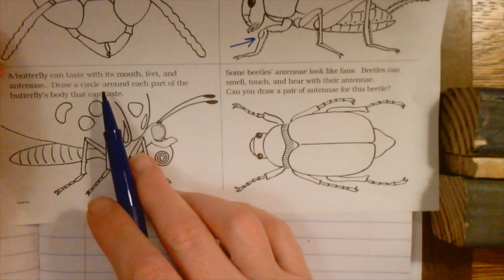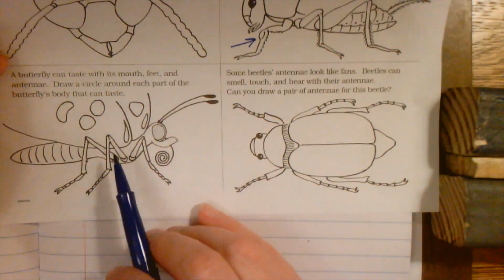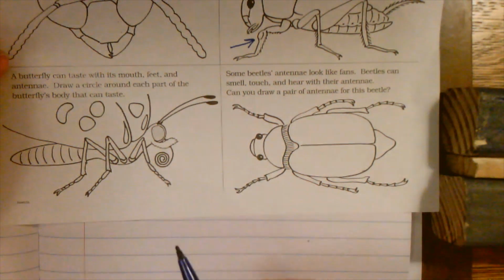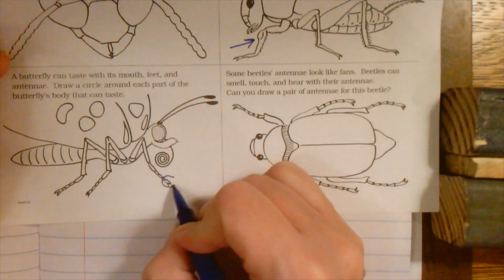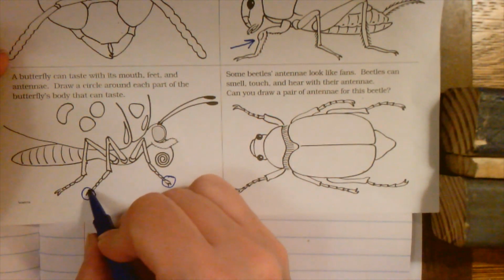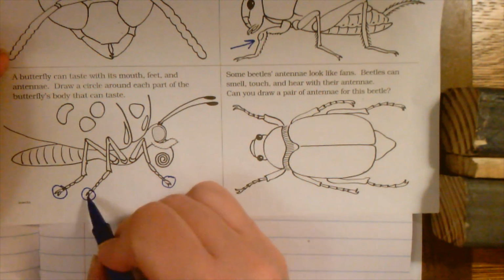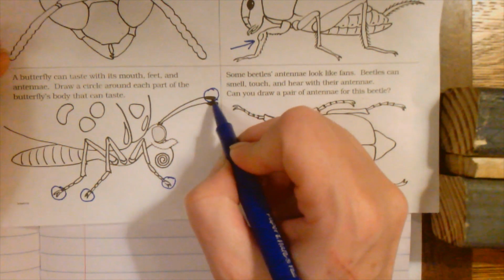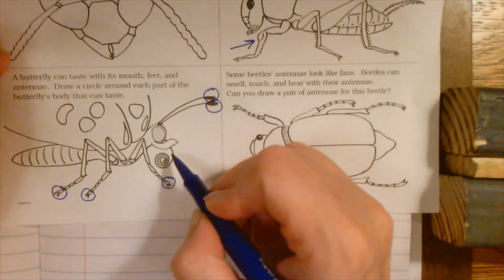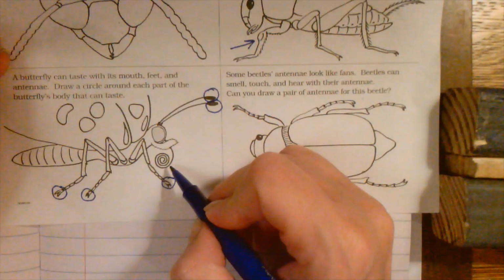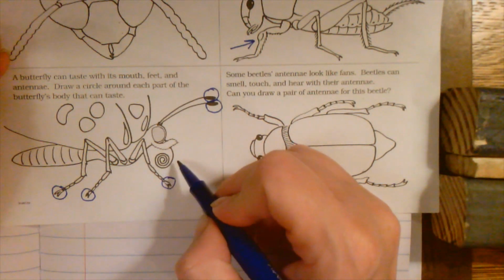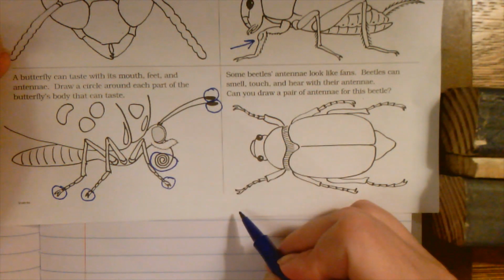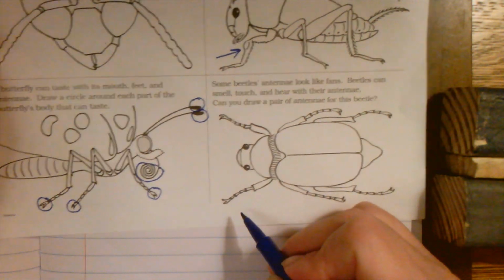A butterfly can taste with its mouth, feet, and antennae. Draw a circle around each part of the butterfly's body that can taste. So, feet. Now you guys know there are 6 feet, right? But they're showing us on the side, so only 3. They did show us both antennae. And you remember with the mouth, it has this proboscis that comes out. It's kind of like a straw that can drink up the nectar from the flowers. Wow, they can taste with lots of body parts.